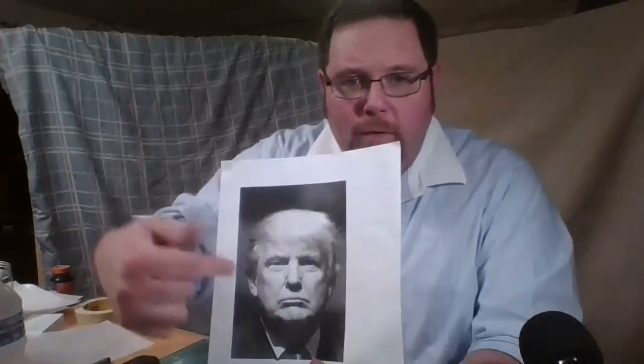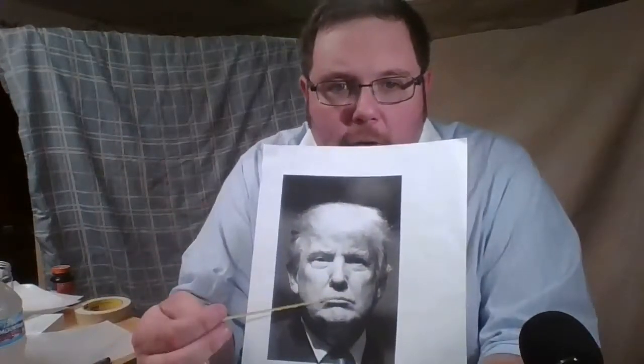So what I'm going to do is I'm going to take a piece of tracing paper, I'm going to lay it over top, and I'm going to outline the shapes of the shadows. Now, you can see here underneath Donald Trump's nose, there's this clearly defined shape of a shadow.